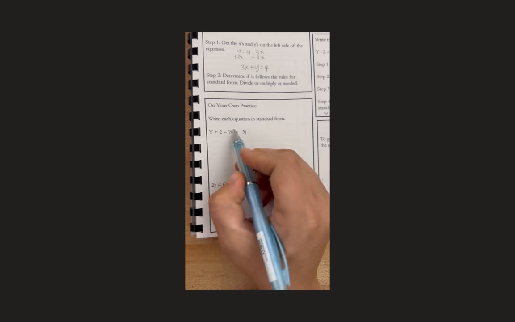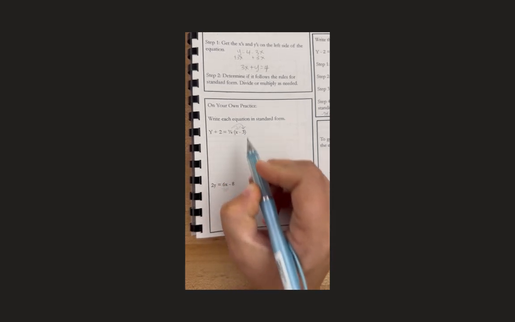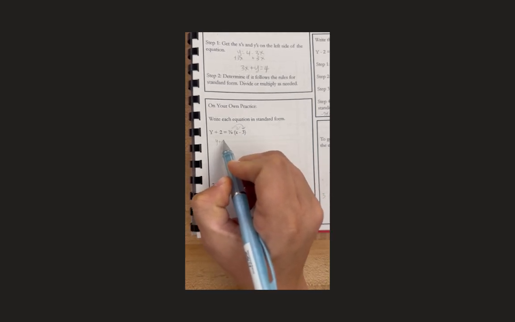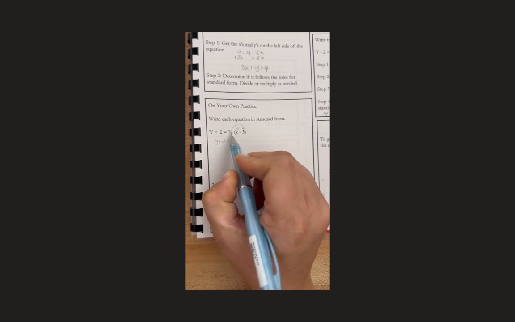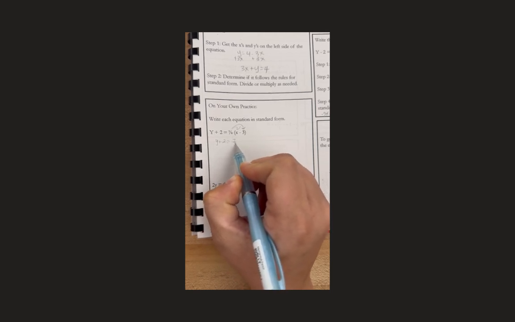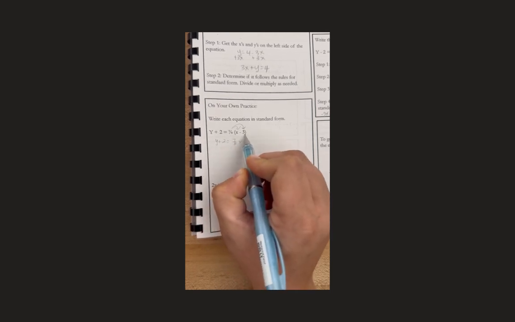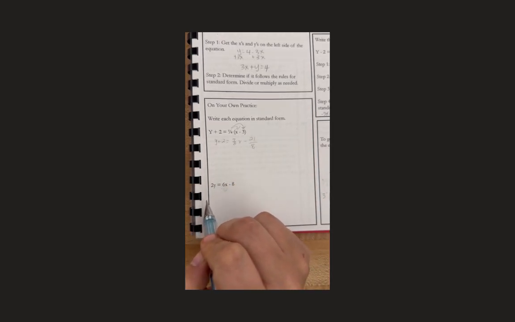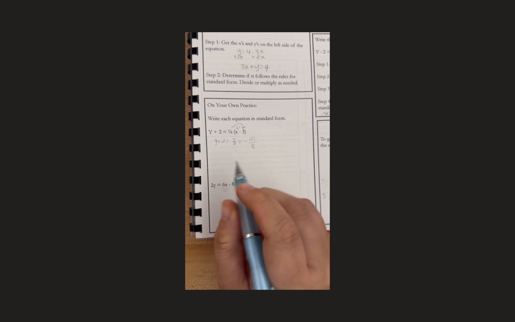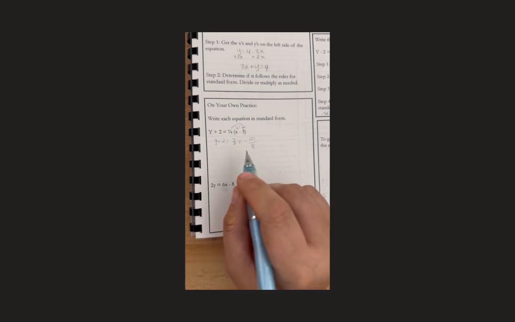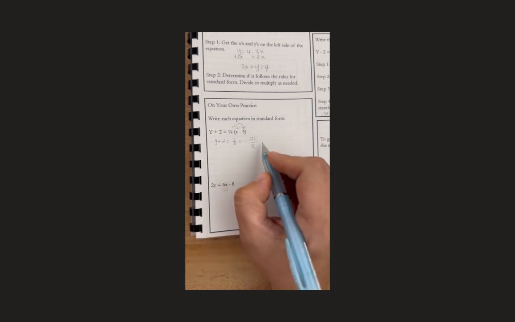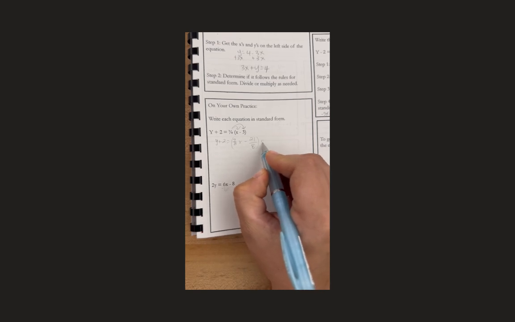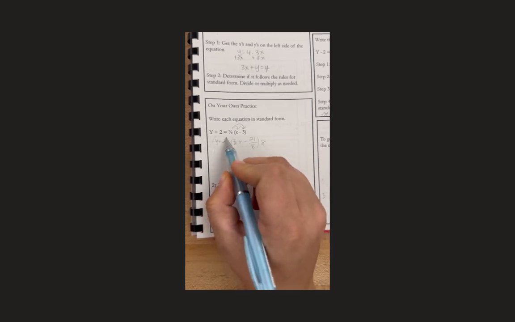So here we are going to write each equation in standard form. You want to distribute the 7 first. y plus 2 equals 7/8 x minus 7 times 3, which is 21 over 8. Now, 21 over 8 doesn't simplify, so we want to multiply everything by 8. All of the pieces here and all of the pieces here.